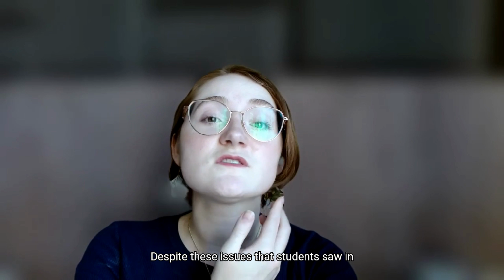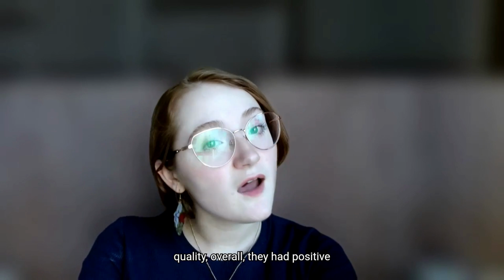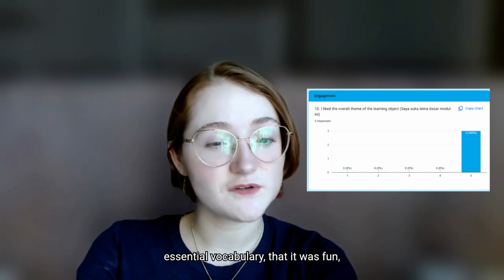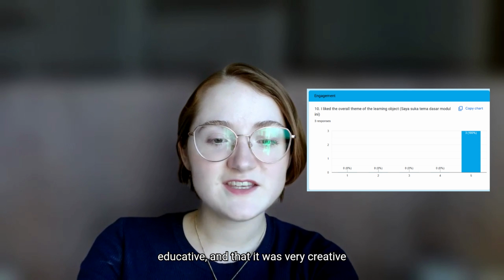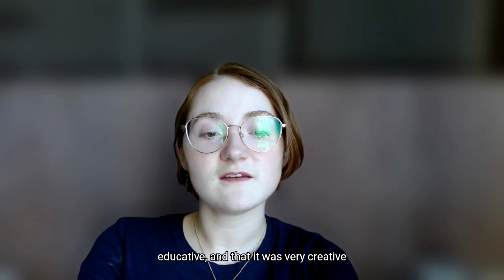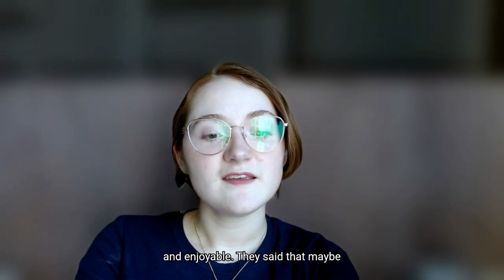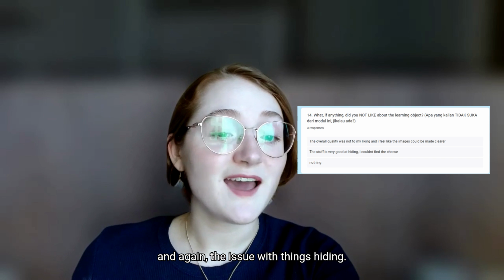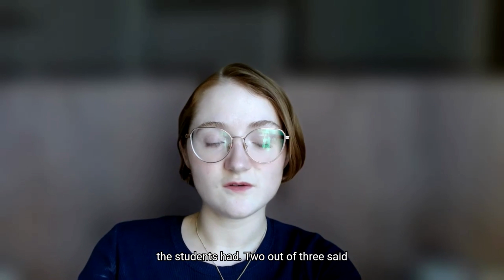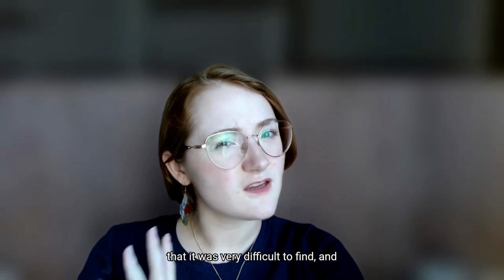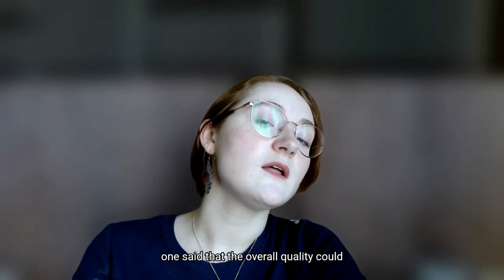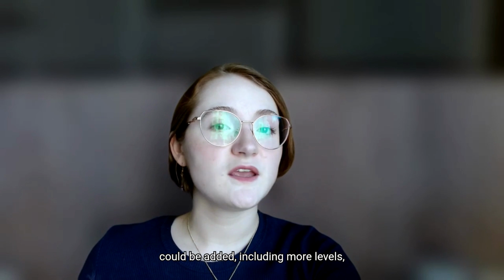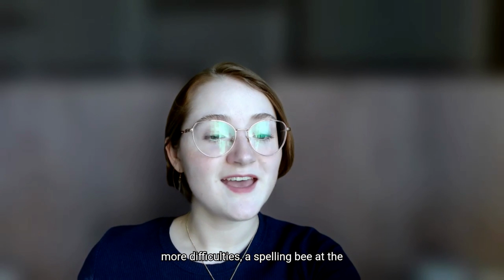Despite these issues that students saw in quality, overall, they had positive associations with the module. They liked it, they said that it taught them essential vocabulary, that it was fun, educative, and that it was very creative and enjoyable. They said that maybe just the quality was not to their liking, and again, the issue with things hiding. And those were the two main issues that the students had. 2 out of 3 said that it was very difficult to find, and 1 said that the overall quality could be improved.